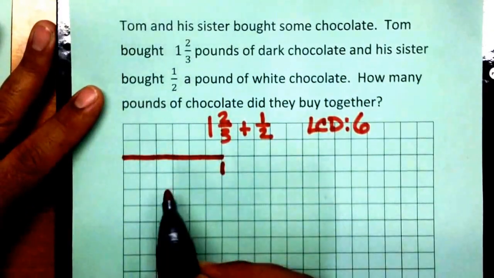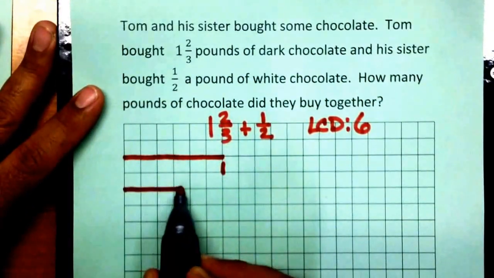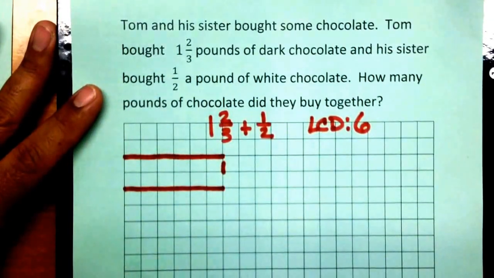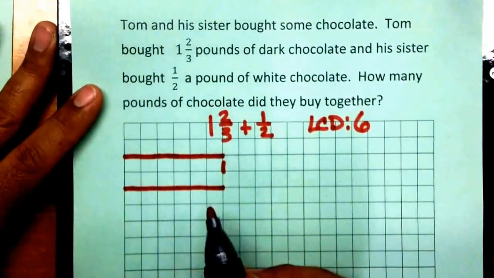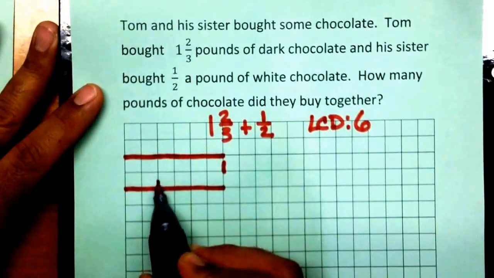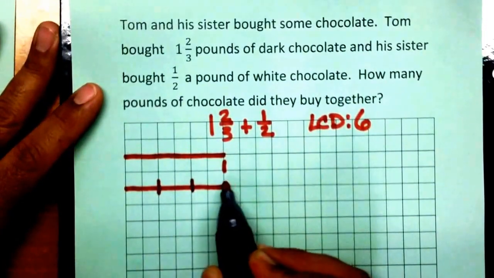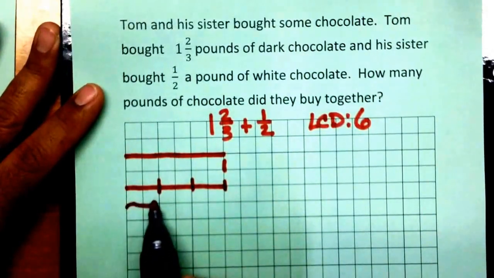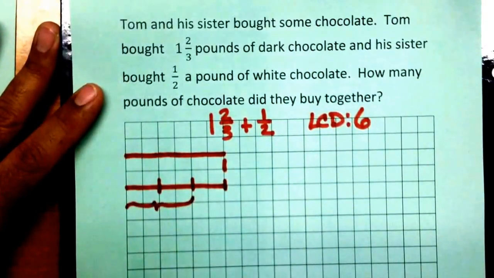To represent the 2/3, we need the same size number line. We're going to cut our number line into 3 pieces. And 2/3 of the number line is represented by 4 of those squares.